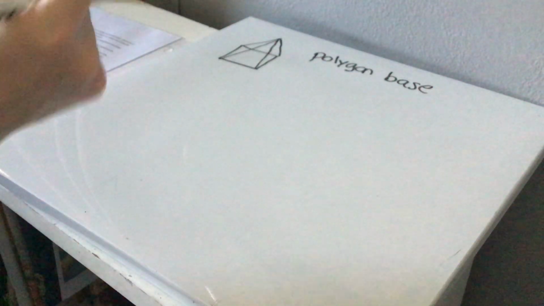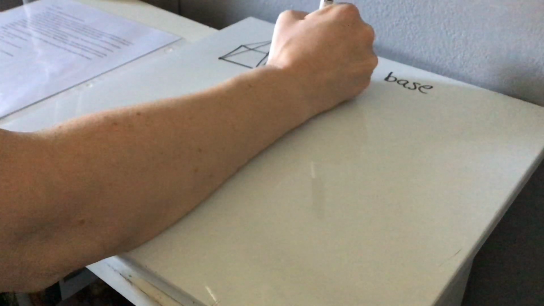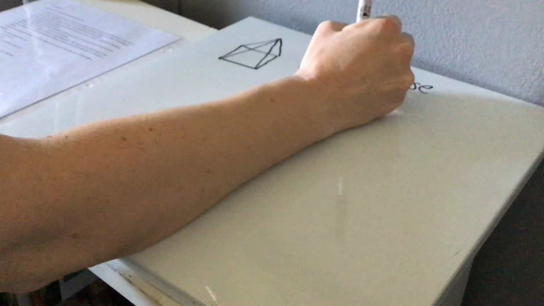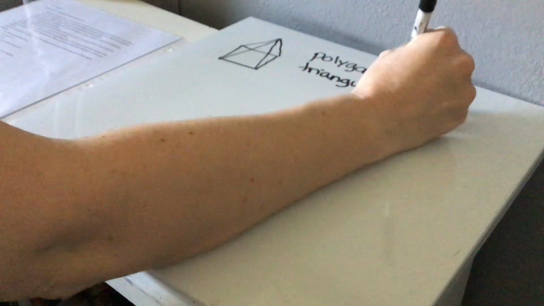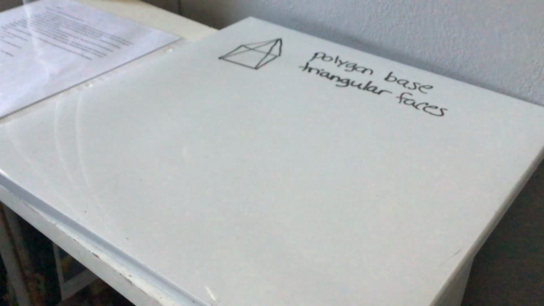Okay. And then the sides are triangles that all come to the same point. They share a common vertex.